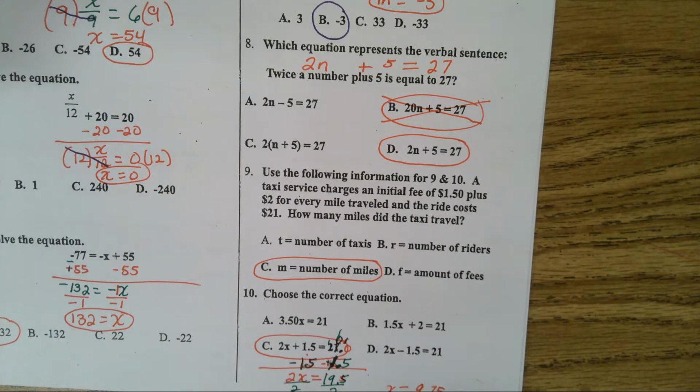I kind of learned that it was like asking me what variable to use. Yeah, I think, so that's what I sort of thought too. And in this one you need miles, so that's why I circled C as the number of miles. But the question says, how many miles did the taxi travel? And I found that towards the bottom of the paper here. I have the answer for you on that one.